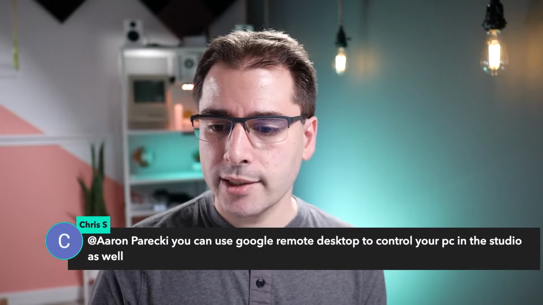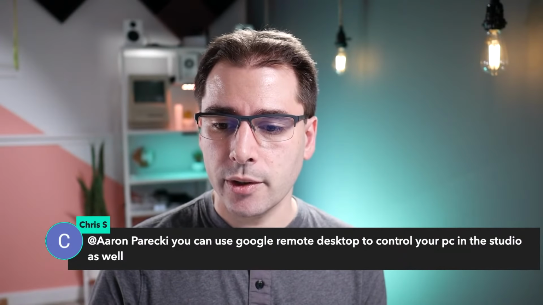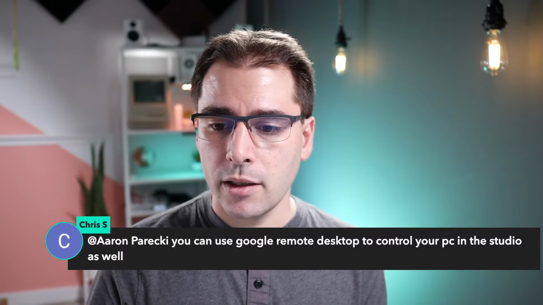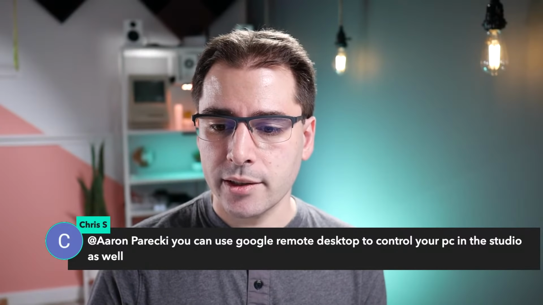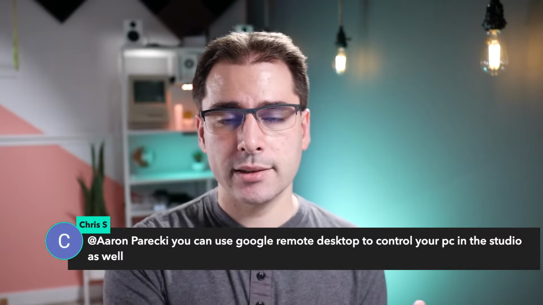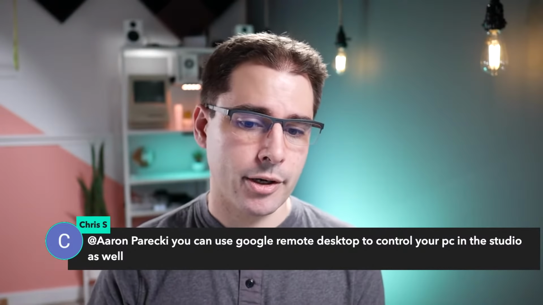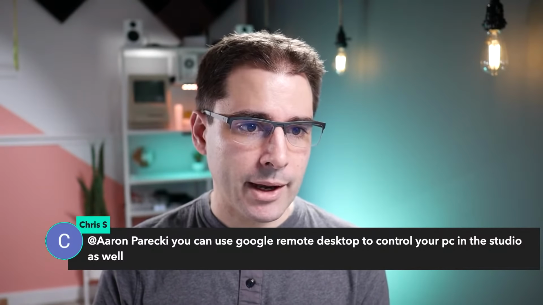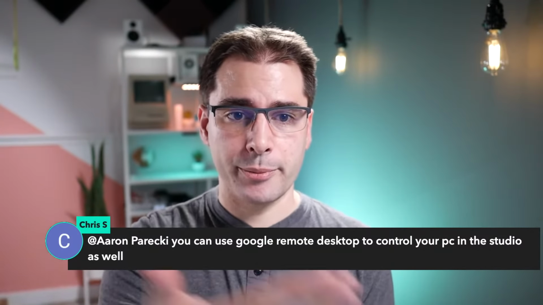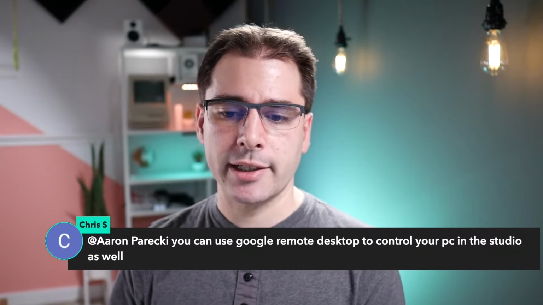You can use Google Remote Desktop to control your PC in the studio as well. Yeah, I think that at that point, you're going to need to be able to poke at other things remotely, but that is a thought. I would have to have my Companion buttons, for example, on the computer screen rather than using a separate device.